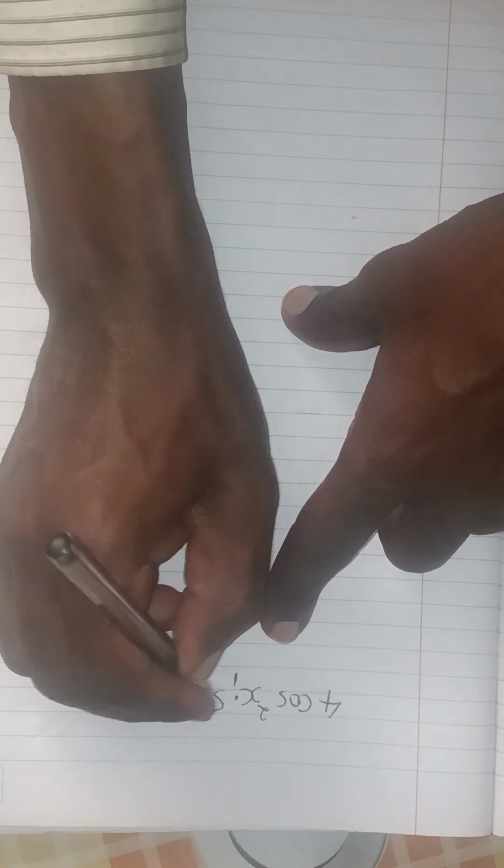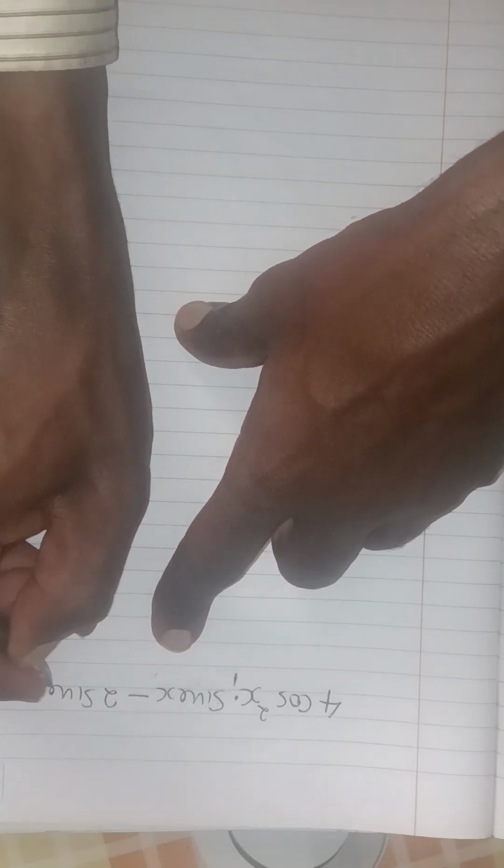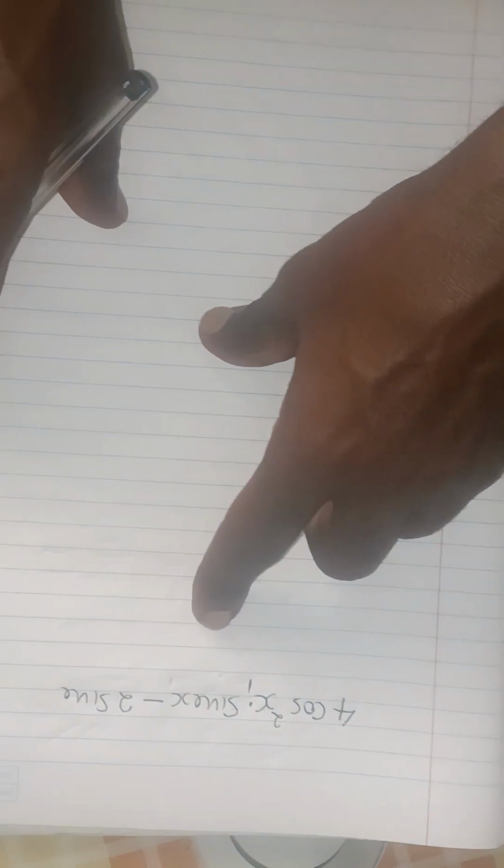So the question that had been given reads as this: 4 cos x squared, then a dot, then sine x, minus 2 sine x squared is equal to 3 sine x. Okay, I think you can see the question well. That is the question I actually got from a student, and the question is asking us to get the values of x in terms of theta.